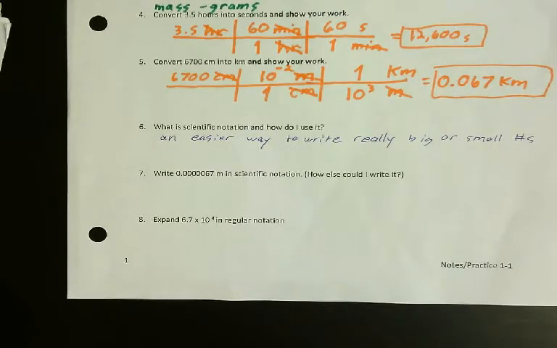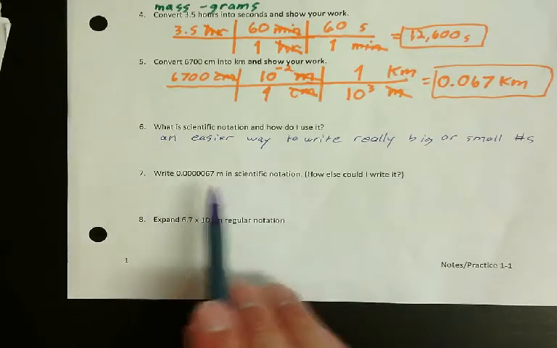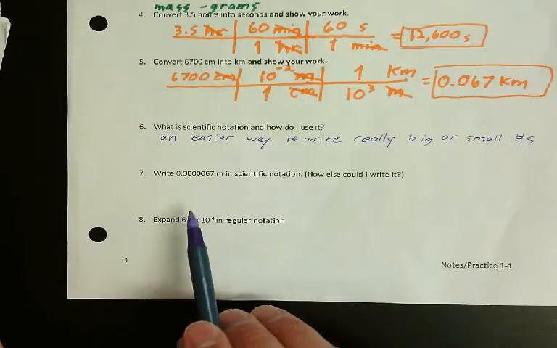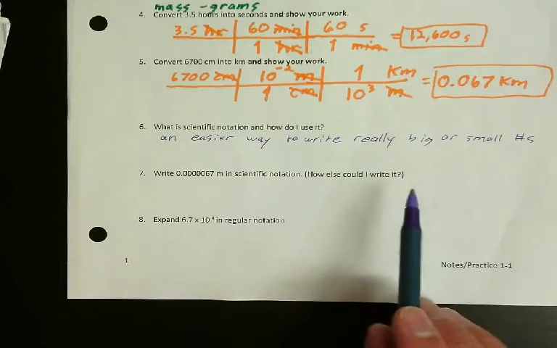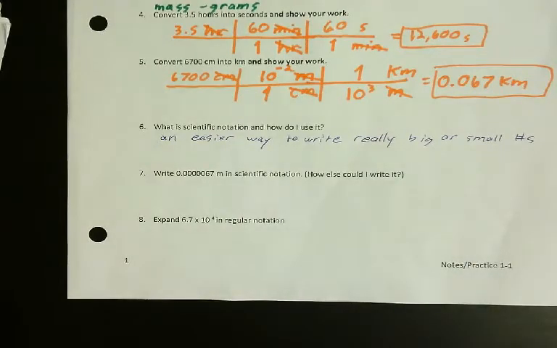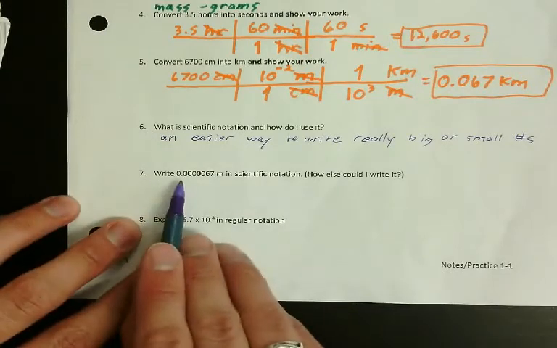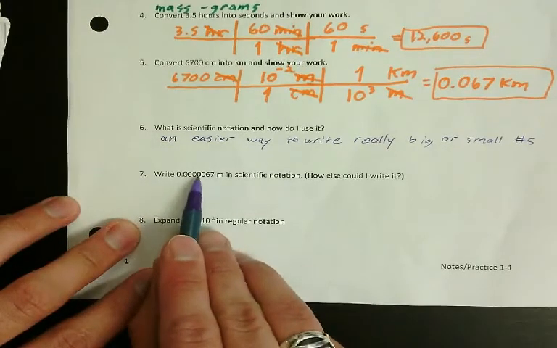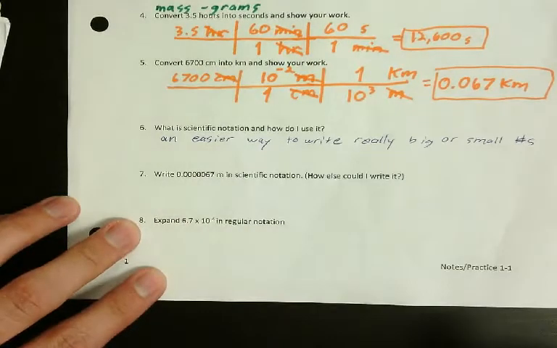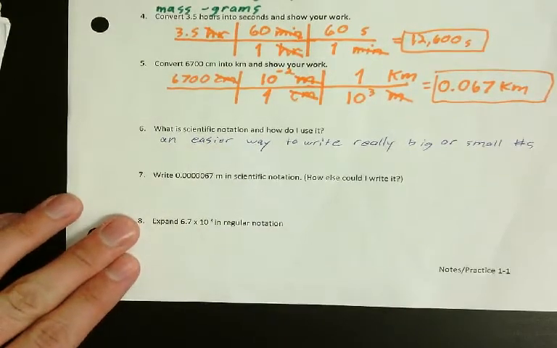So the first thing is, how do we write this number in scientific notation? And then I have a little hint, how else could I write that? I'll show you that in a second. That one's not as big, but it's just kind of interesting to think about. So here's the number, 0.00000067. So scientific notation works like this.